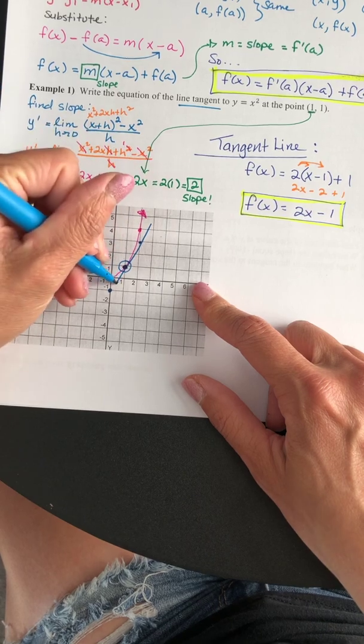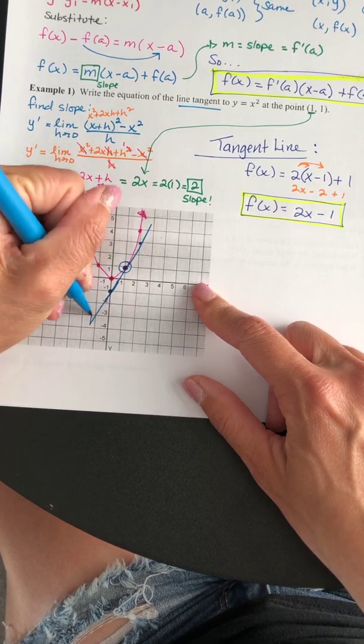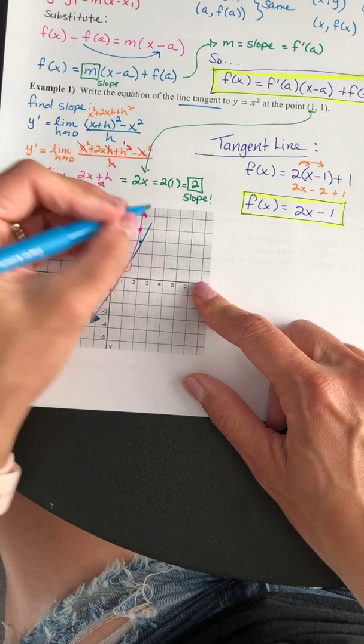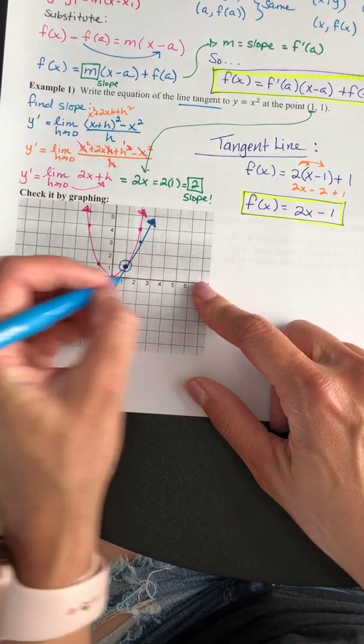a straight line. Oh, well, I guess I could have tried a little bit harder, but oh well. Still pretty darn good if I do say so myself.